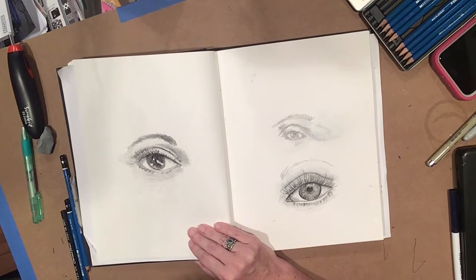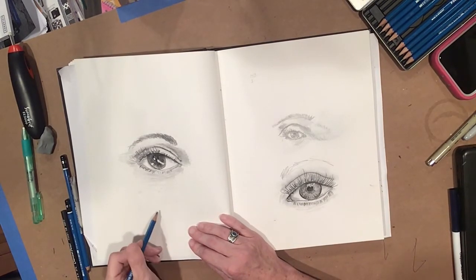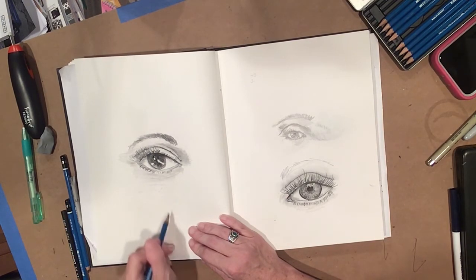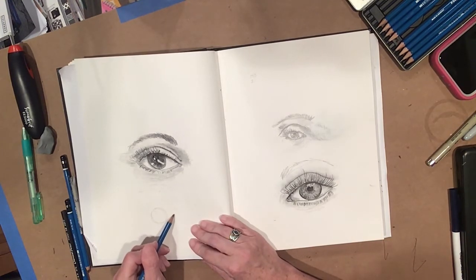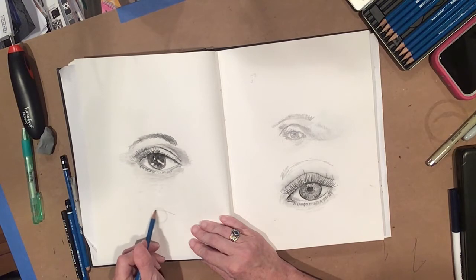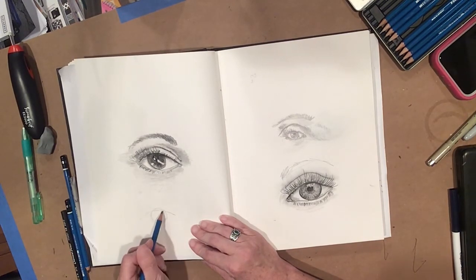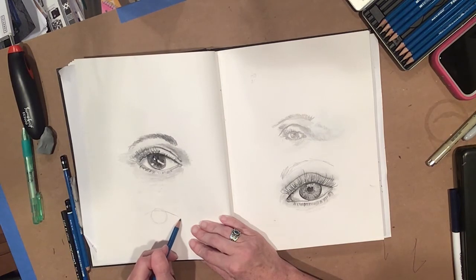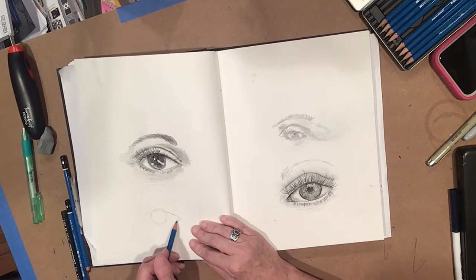Okay, so here is just a couple of suggestions that I would give you when you are drawing eyes. First thing, start again with that circle for the iris of your eye. And then this line of the eyelid cuts across that. If you're going above it, it's not going to be right. It goes across that. And then it's almost an oval, but it's like a tear duct little part over here that you've got to include.